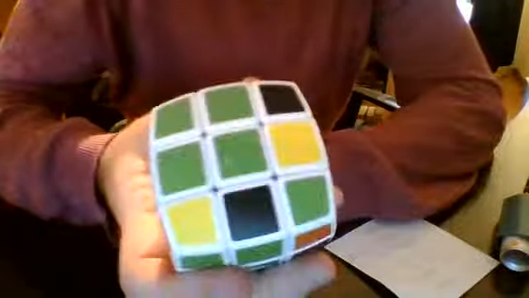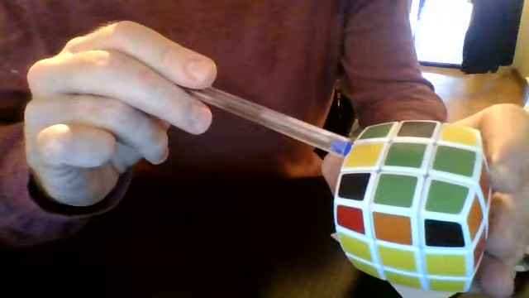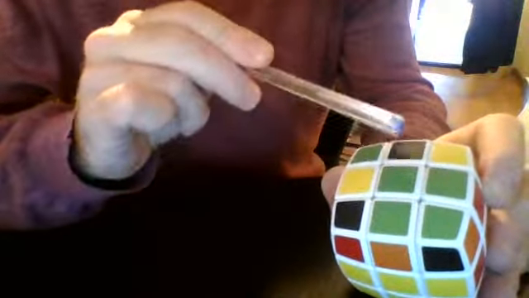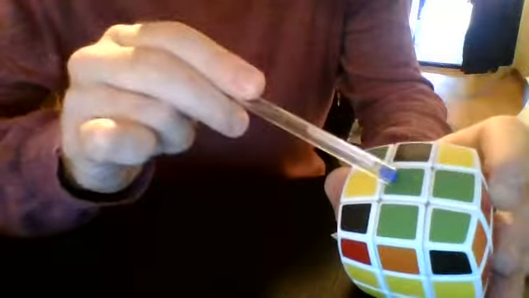So okay, let's look at the layer. That's the last. You see this? Those two layers are fine. We're looking at the last one, and when we're looking at the surface, what we want to go for is having a cross here. Now we're interested in the green ones because we're fixing the green side.